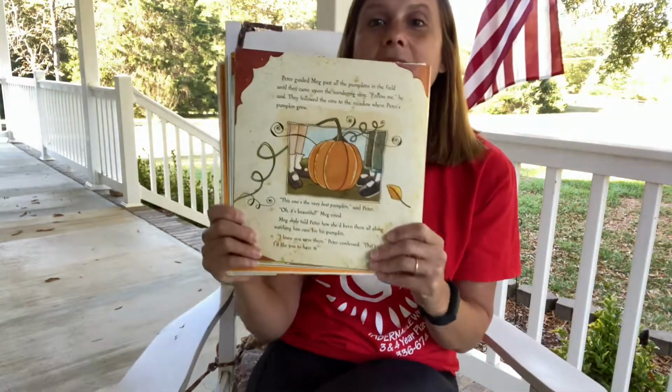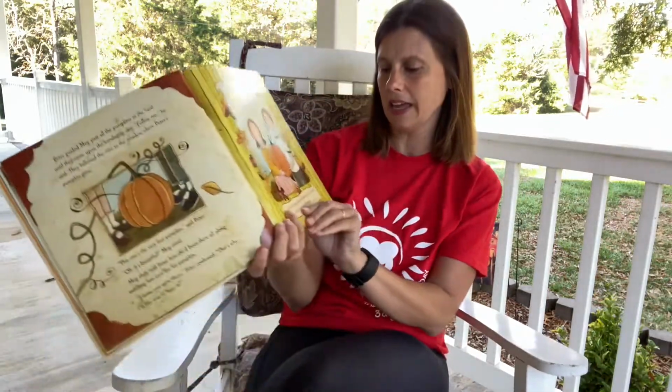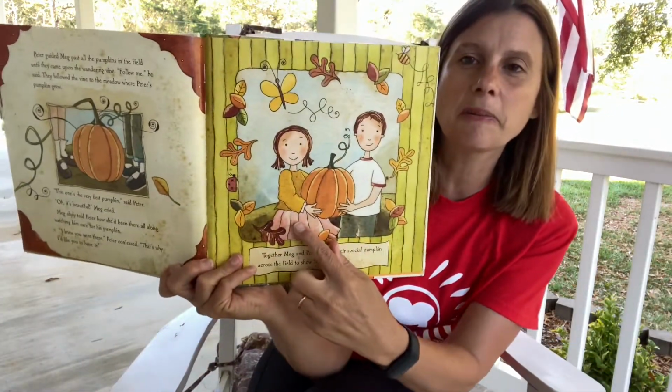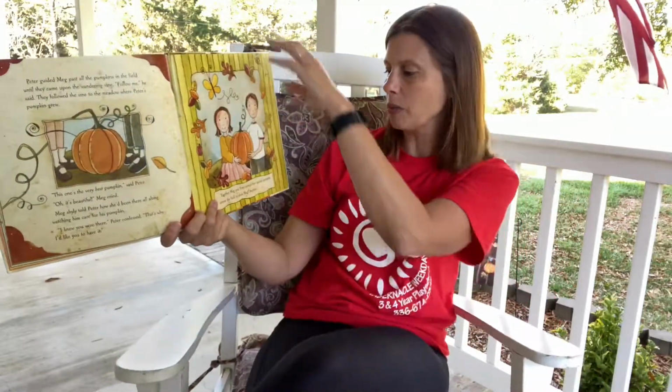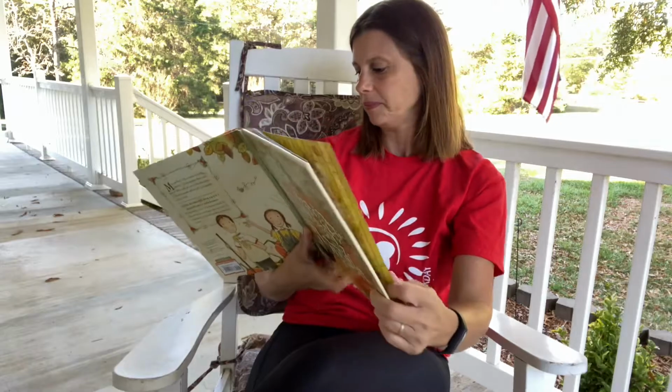Meg shyly told Peter how she'd been there all along watching him care for his special pumpkin. "I knew you were there," Peter confessed. "That's why I'd like for you to have it." Oh, he's going to give his special pumpkin to Meg. Look, together Meg and Peter carried their special pumpkin across the field to show Meg's parents.